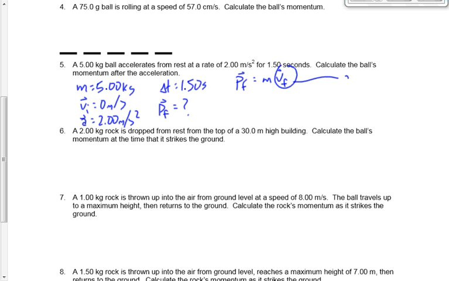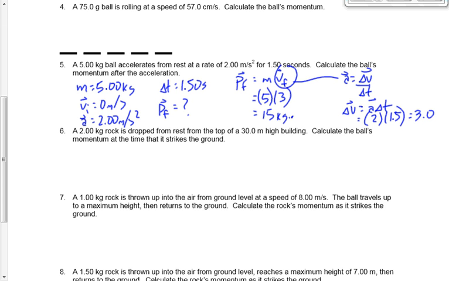Here's what I would have done. I know the acceleration is 2, and I know the time is 1.5, so the change in velocity will be 3. If the initial velocity is 0 and the change is 3, then the final will be 3 as well. So I'm going to say it's 5 kilograms times 3 meters per second, which is 15 kilogram meters per second. How many people got that? Good.